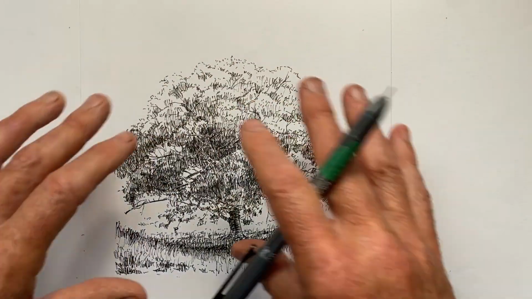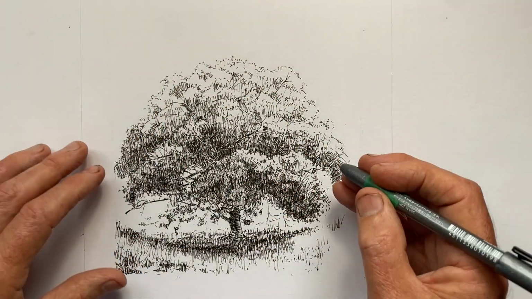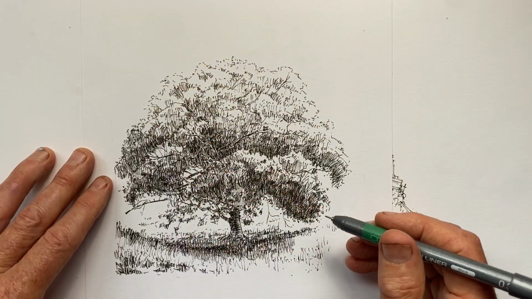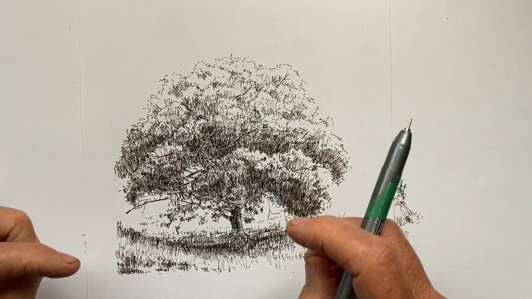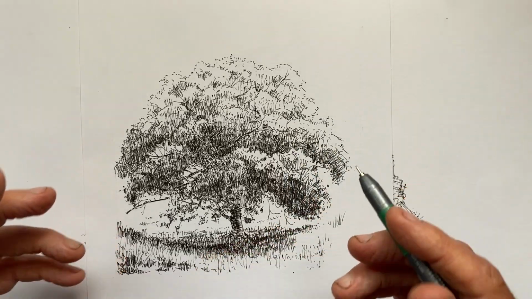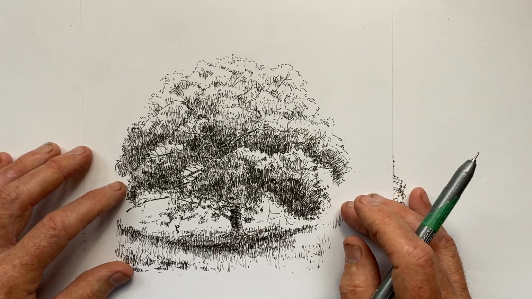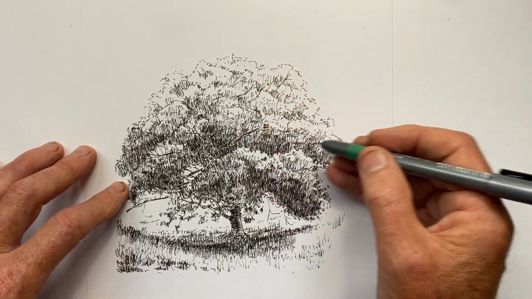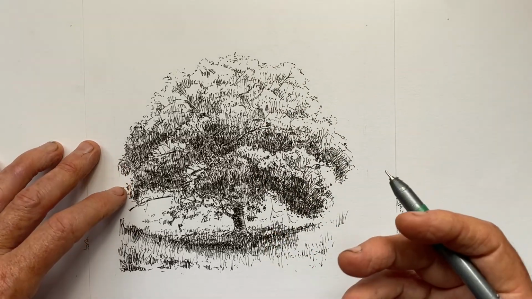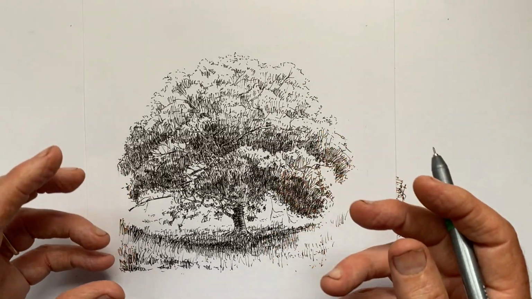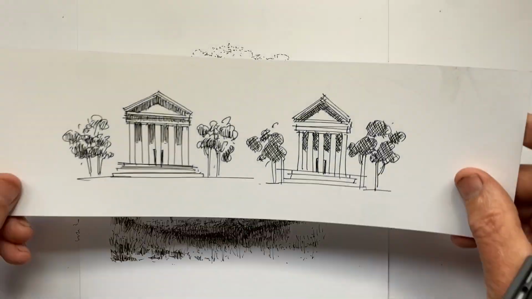3-dimensional form, such as this tree, is not created by outlining shapes. It's created by putting lines and marks for whatever reason we can justify onto our subject to indicate the 3-dimensional form. And using hatching in shadows is a really valuable way of doing this.